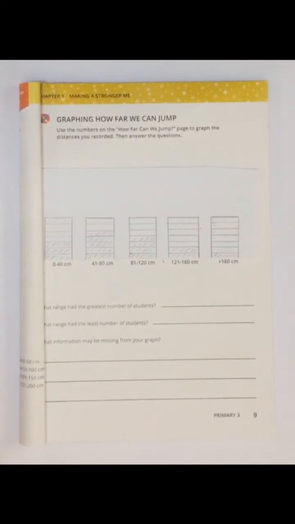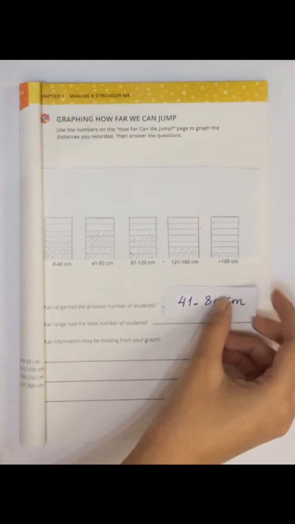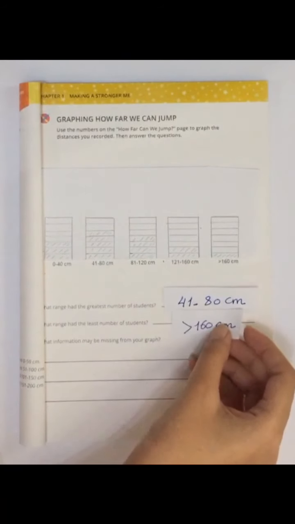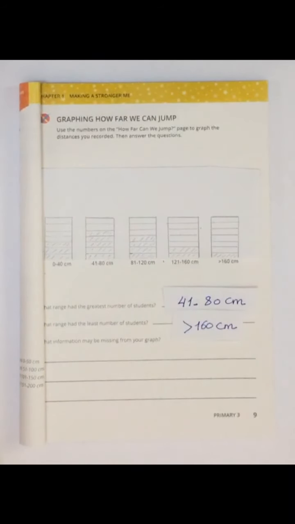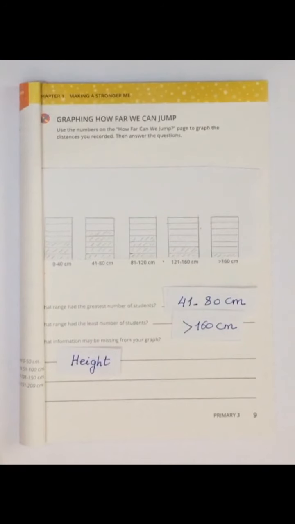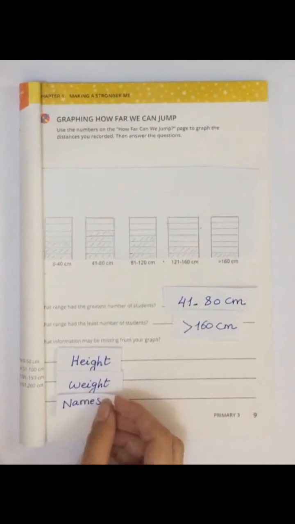Let's answer the questions. What range had the greatest number of students? Excellent! From 41 to 80 centimeters. The second question. What range had the least number of students? Excellent! More than 160 centimeters. The last question. What information may be missing from your graph? The height of the students, the weight, and their names.